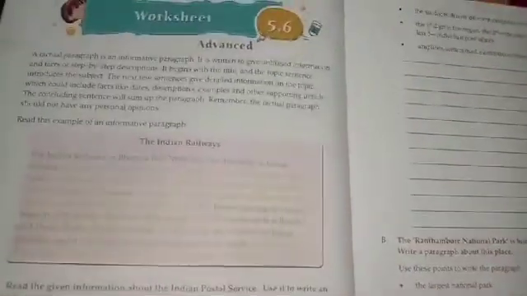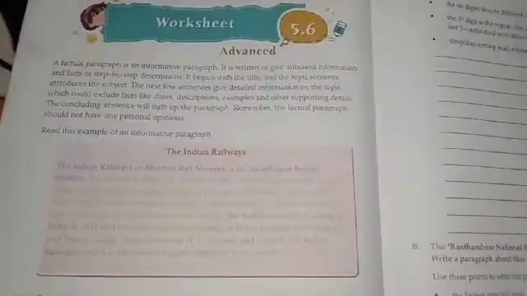Okay students, so with this we have completed. And yes, 5.6 is also there. That we will do later when I will make you do the writing part. Okay students, so with this we have completed the worksheets also. Okay students, so I just wanted to explain you what you have to do in worksheet 5.1 and worksheet 5.3. They are like comprehensions. 5.1 is listening comprehension and 5.3 is reading comprehension. So you have to do it according to your thinking, okay, to develop your skills.